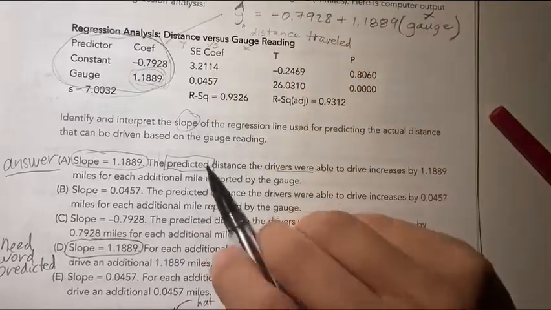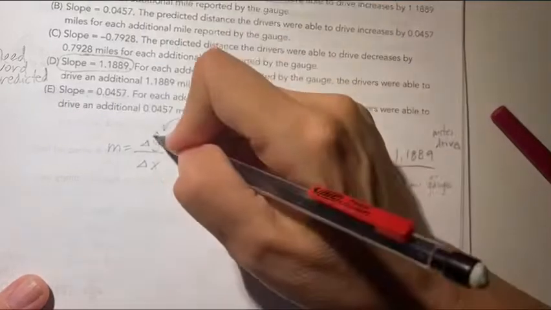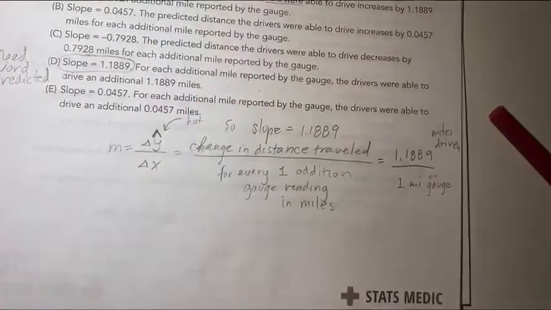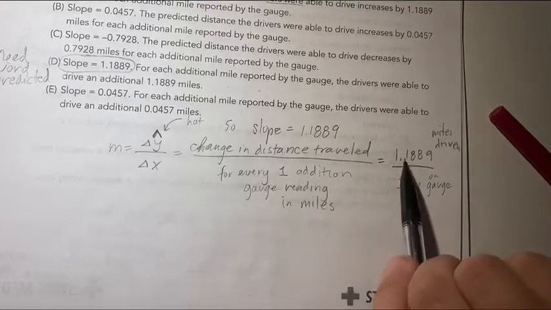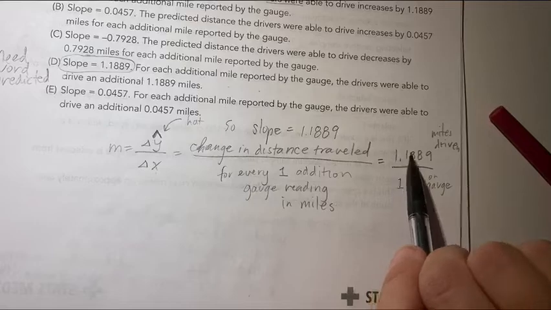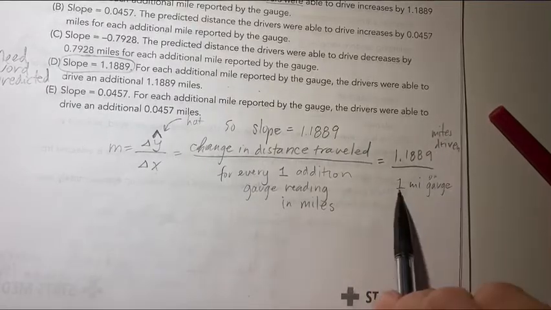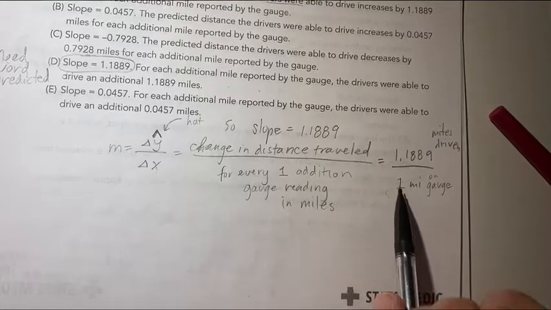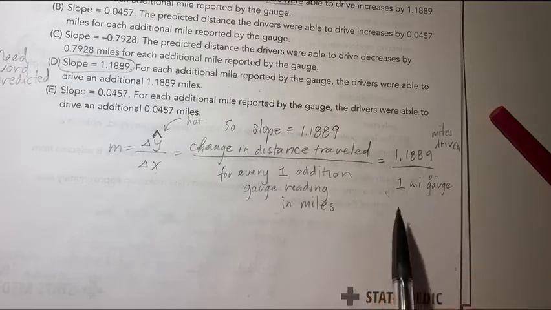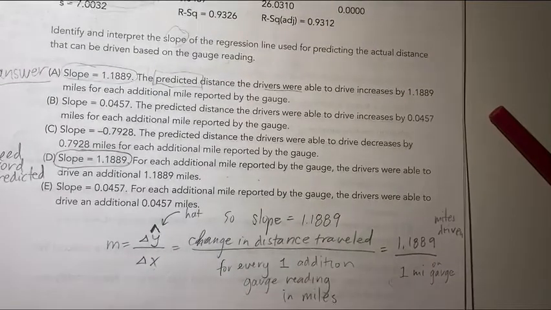So what is slope? Well, slope is the change of y over the change of x, but it's the change of the prediction. So we would predict that that's how much the distance would change. So we could go an additional 1.19 miles. You could drive that many more miles for every mile that's on the gauge. So it looks like the gauge is relatively conservative. You can actually drive a little bit further on that 1 mile on the gauge because we don't want people running out of gas. So that means that A has to be our answer.